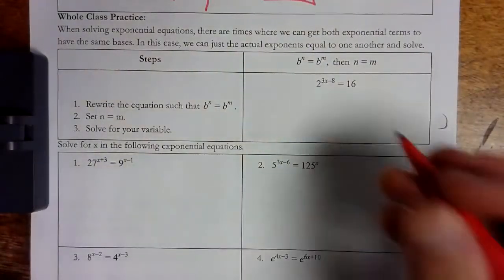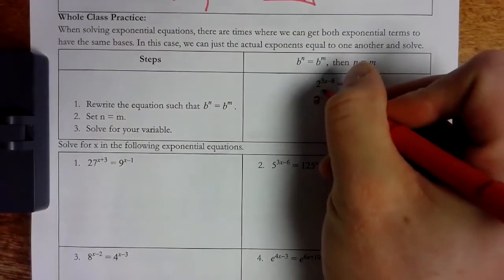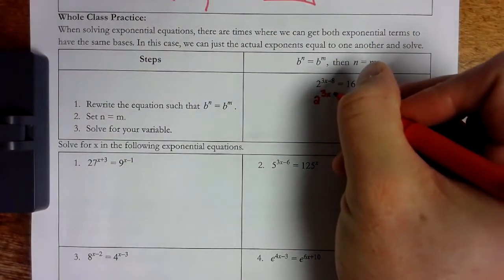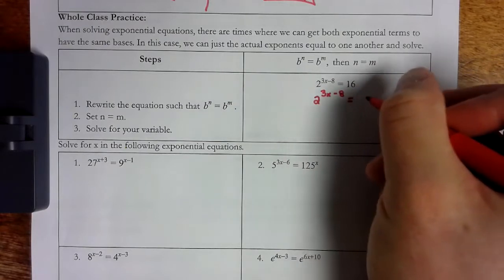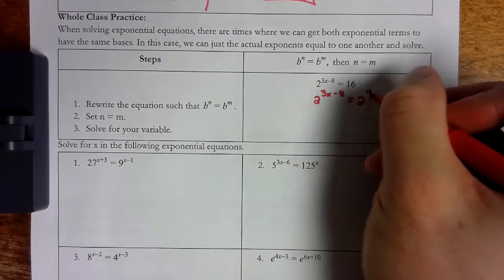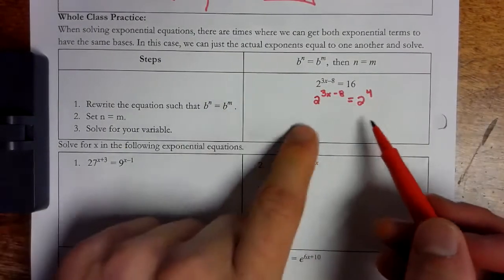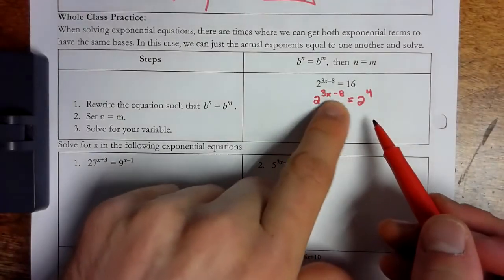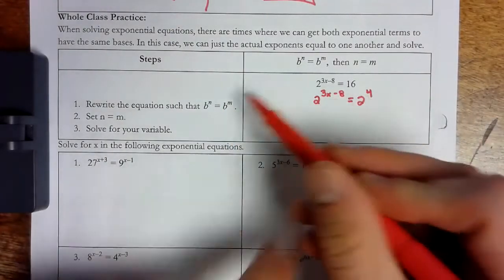So what I'm going to do is instead of 16, I'm going to write this equation as 2 to the power of 3x minus 8 equals 2 to the power of 4. So this is what this is saying. I now have a common base. This exponent would be the n. This exponent would be the m.